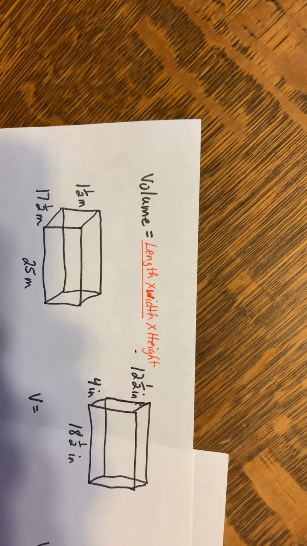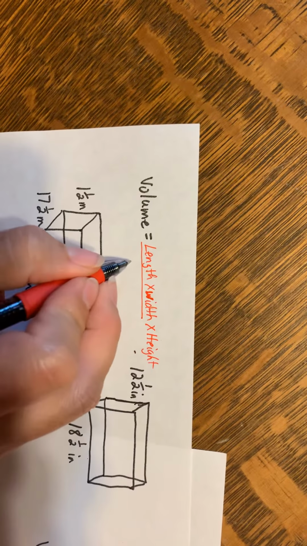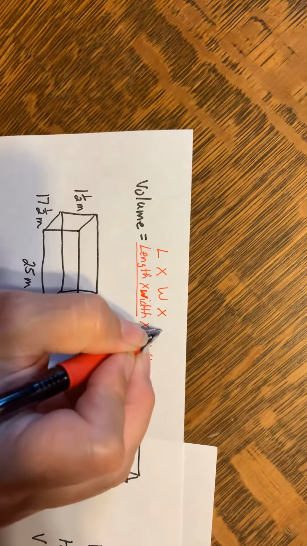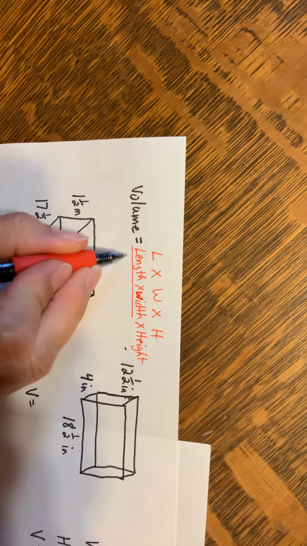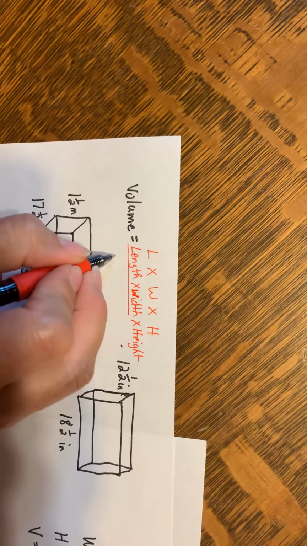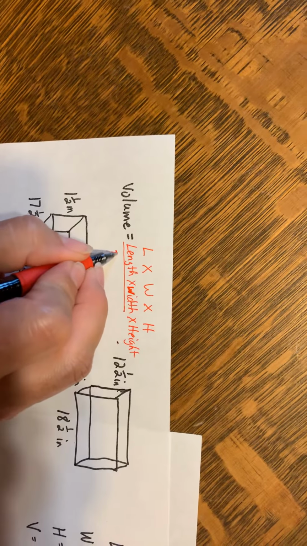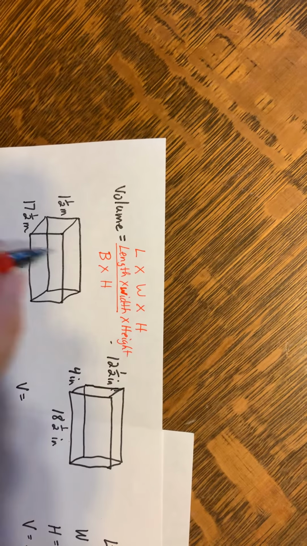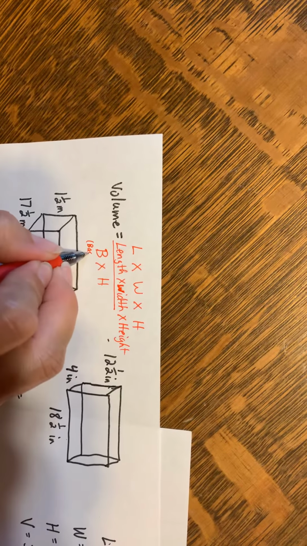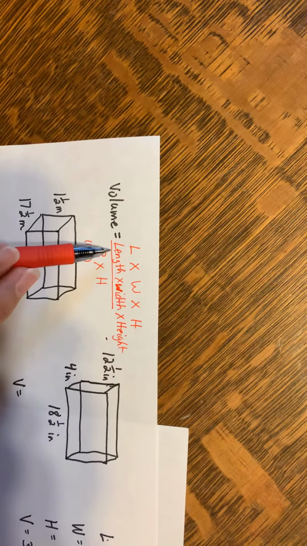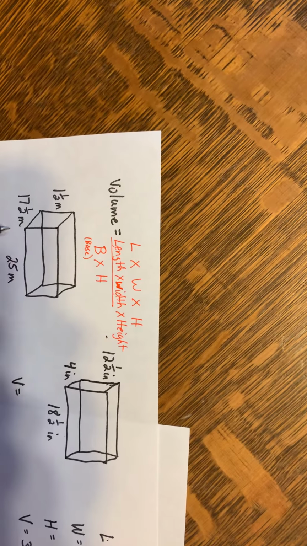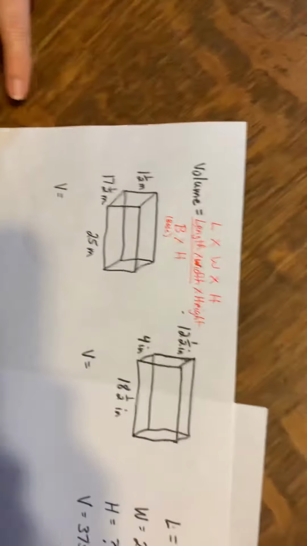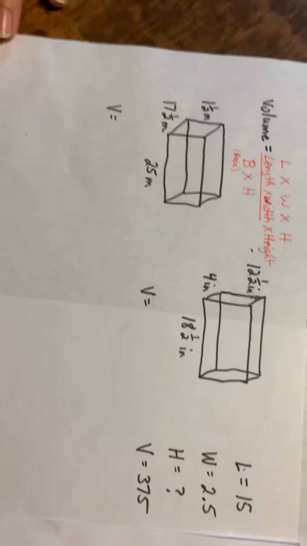Okay. Now, if you look on your star card, they're going to have the length and the width. They consider that the base. So you're going to see not L times W times H. They're going to put the length and the width together, and they're going to call it base. And they're going to have a capital B times height. B for base. And to find base, you would multiply length times width. So don't be confused by that if you're looking at your star card for your volume.